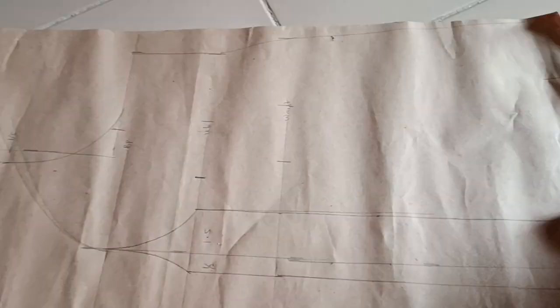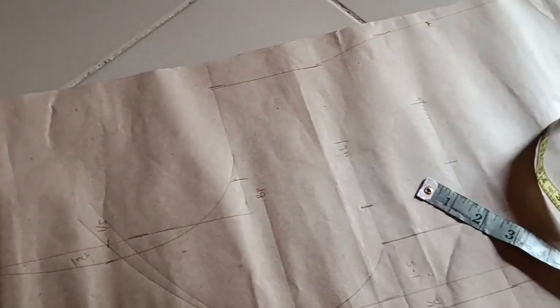So I'll return it. I will take my hip measurement, and whatever you have here, you have to return it, and you take your normal sewing allowance. When you're done with that, you connect the lines, connect all the dotted lines.